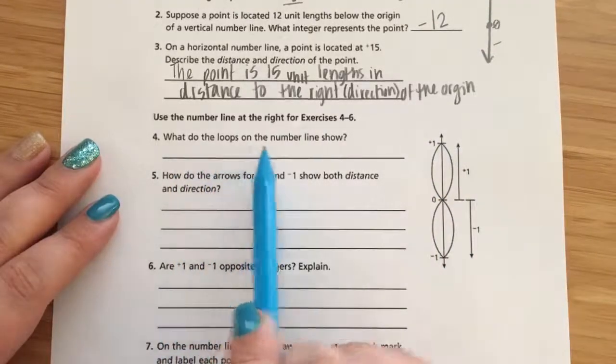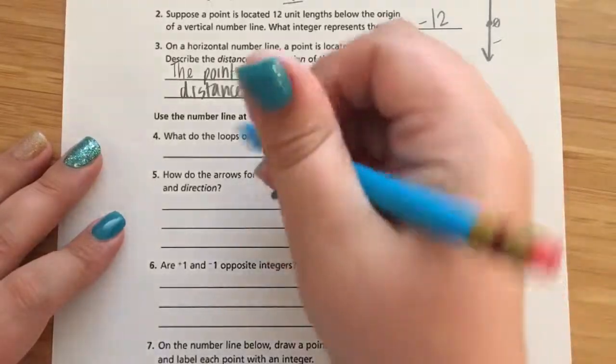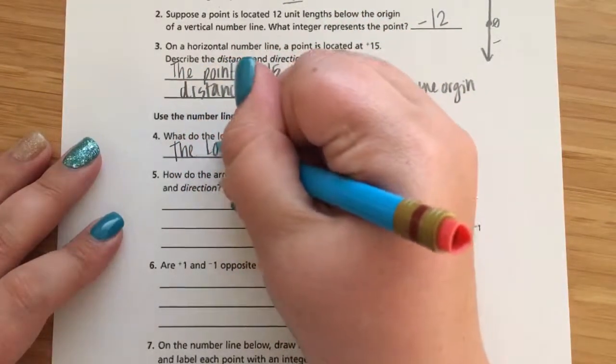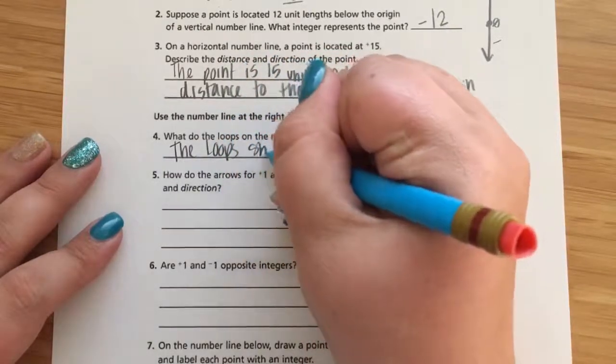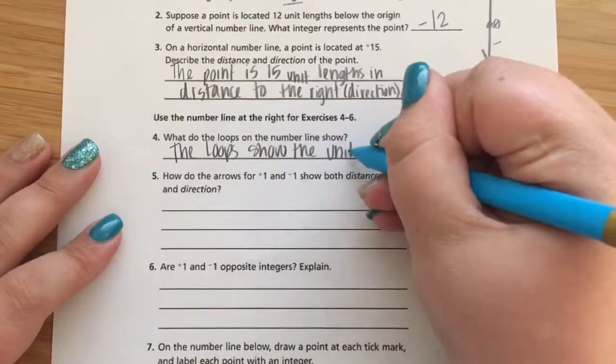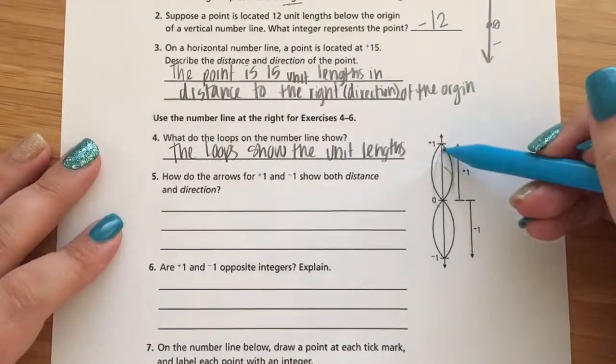What do the loops on the number line show? So those loops, and if you notice, it goes from 0 to 1. So I can't automatically say, well, they show all the numbers 1 through 100. Well, they're not. The loops are showing that distance from the origin to 1. We would call that unit length.